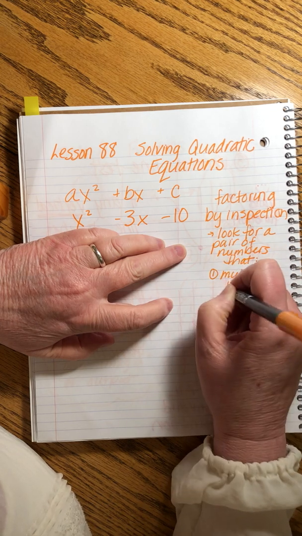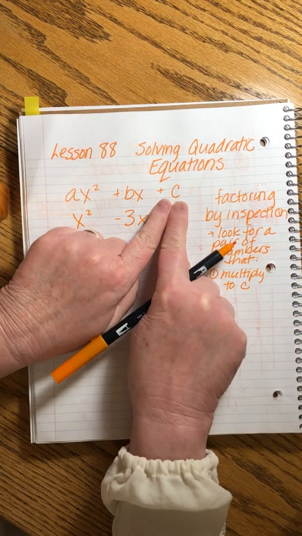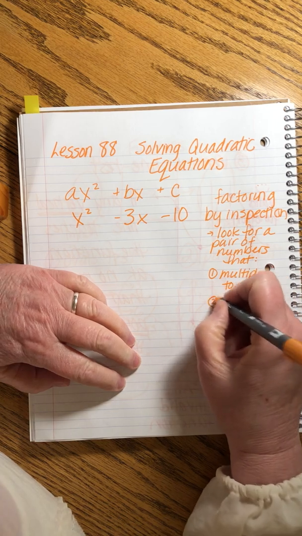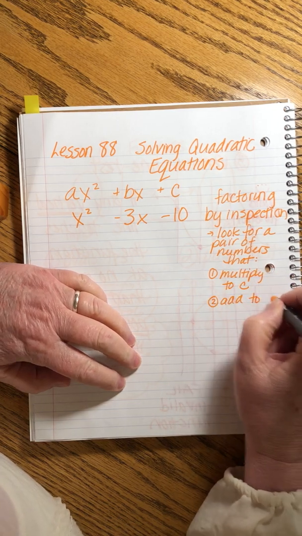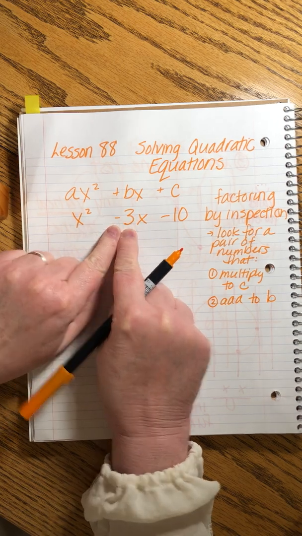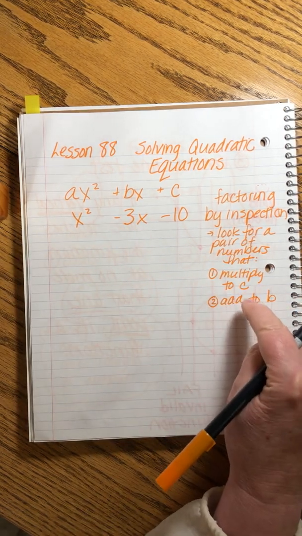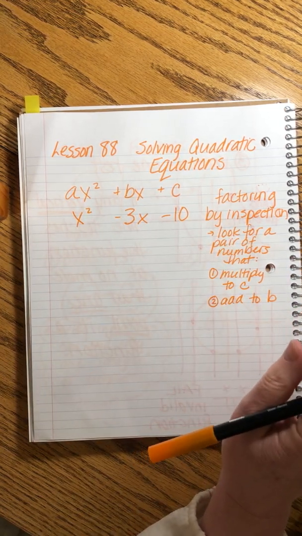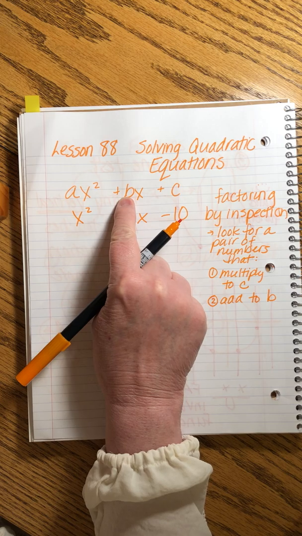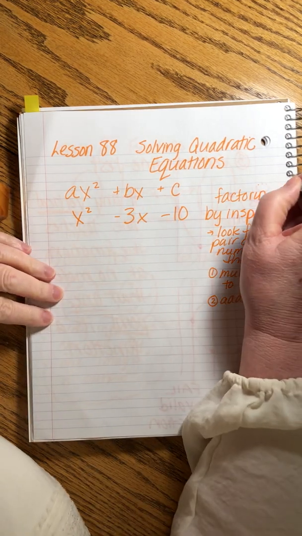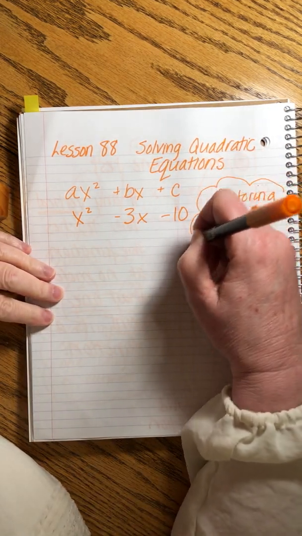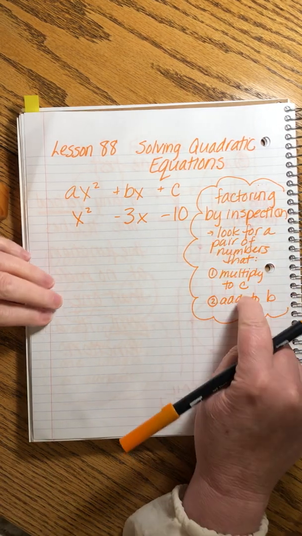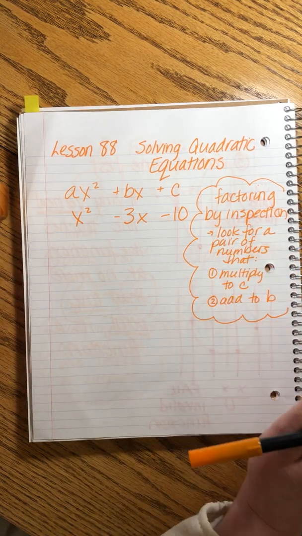They multiply to C, this number at the end. They have to multiply to that. And two, they have to add to B, this number here in the middle. I don't know that we've talked about this A and B and C thing before, but that's a really nice way to write out these rules. They have to multiply to C and add to B. So this is what we've been doing. Again, I don't know if I've ever called it factoring by inspection, but that's what it is. And these are the rules we've been using all along.